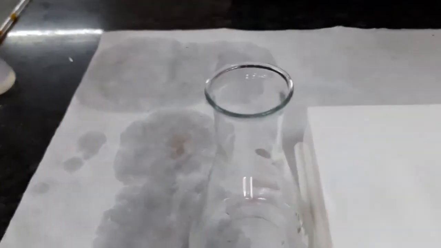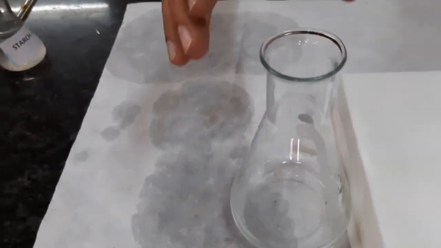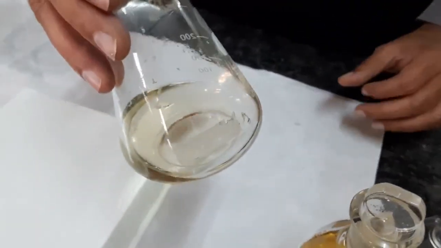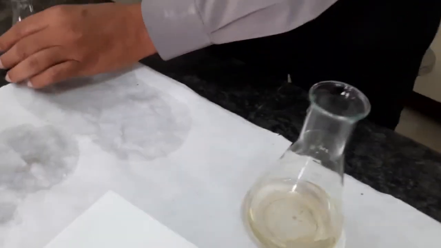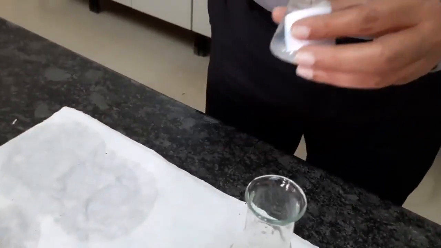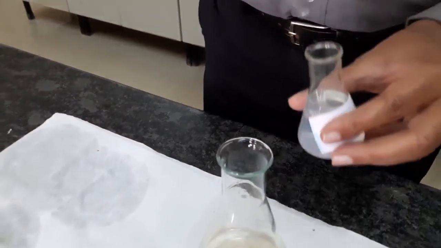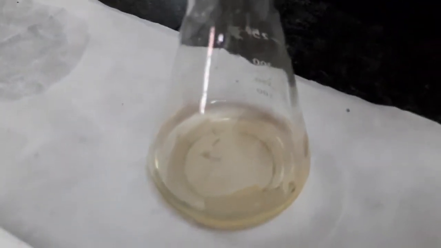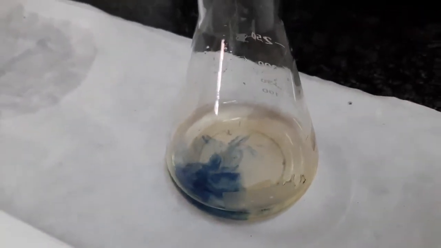So for the next titration, 50 ml of the sample is taken for the second reading, and to that you will be adding 1 ml of starch. As I told you, you don't have any problem in pipetting starch, you can take it.